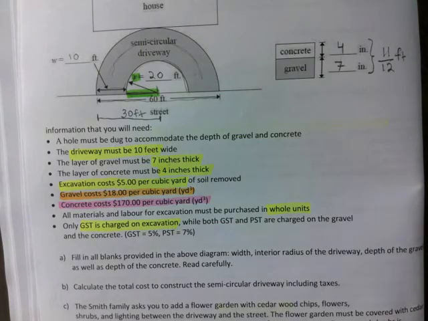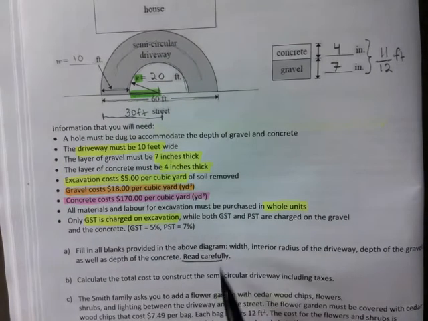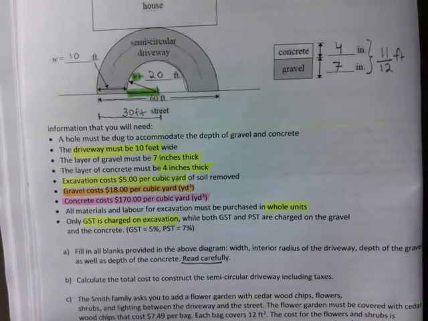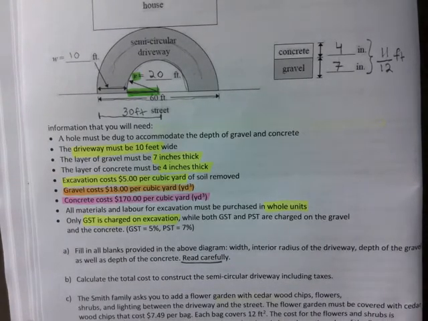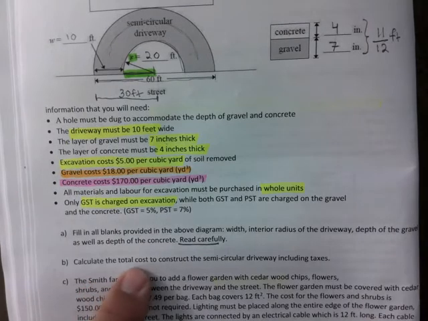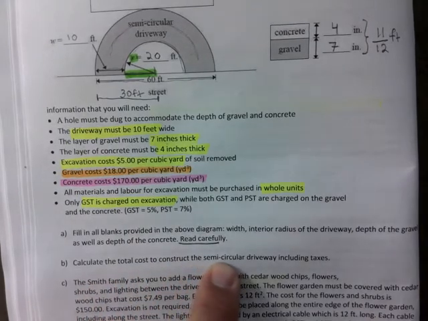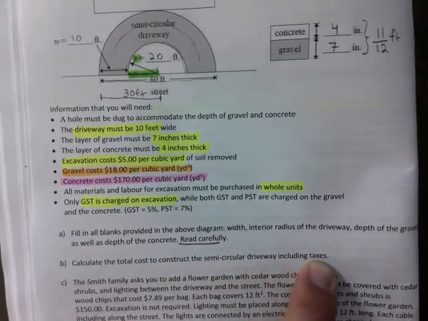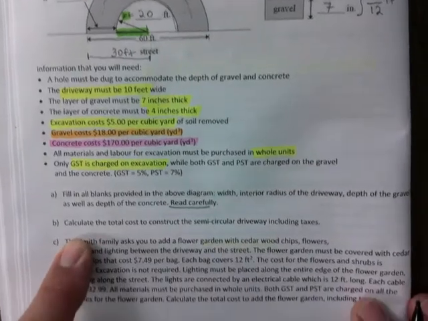You should be like, yeah, I remember doing that. And I think that's what they're setting up here. I hope you scan and you see that, okay? Read carefully, right? I think we did that, so I think we're good. We filled in all the blanks. Let's go. Calculate the total cost to construct a semicircular driveway, including taxes. So this dives right in, actually.